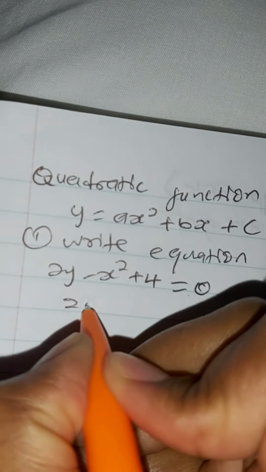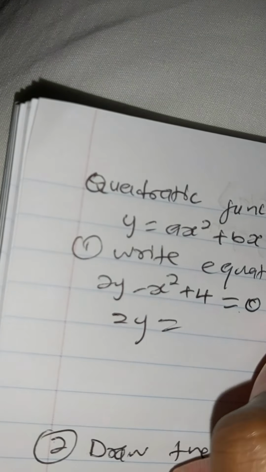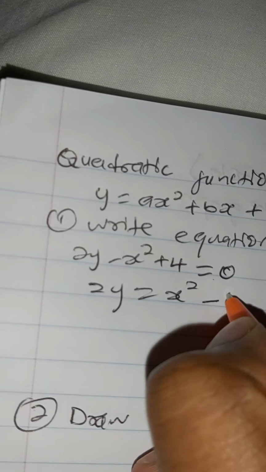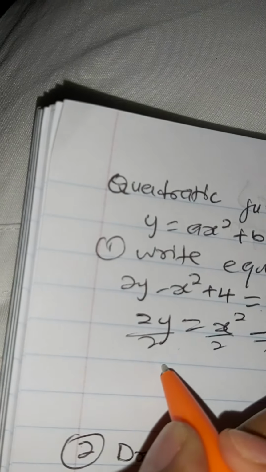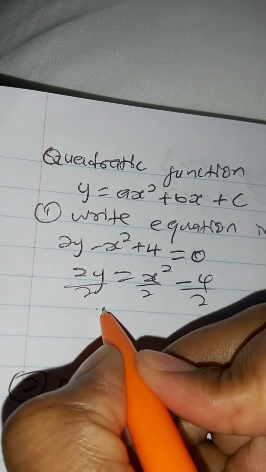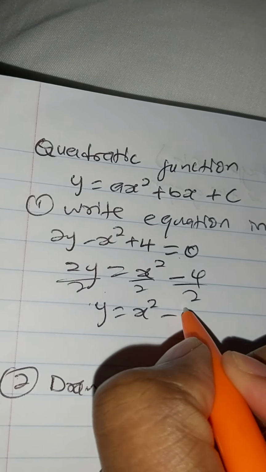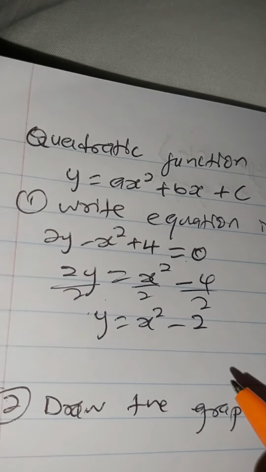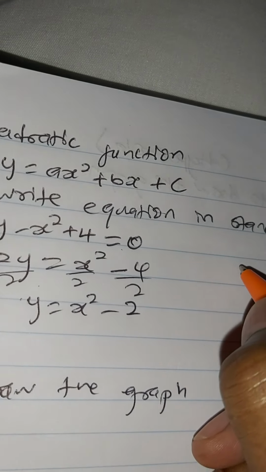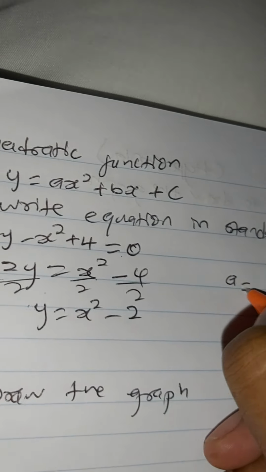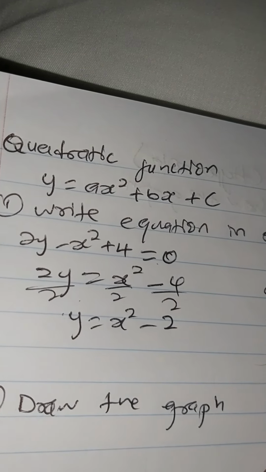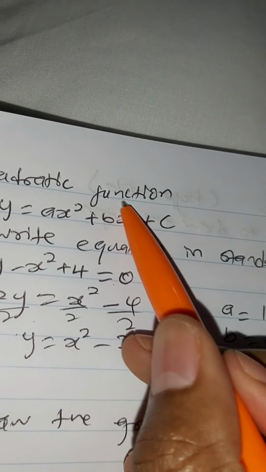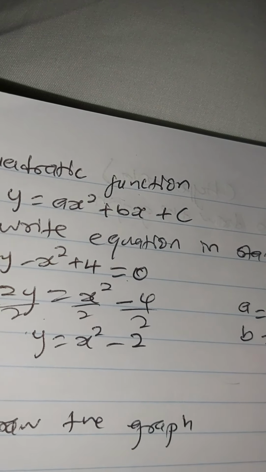So let's do that. We've got 2y equals, we bring this one to the other side, x squared minus 4. Then we can divide everything by 2 to get y as the subject. Therefore, y will be x squared minus 2. So from the standard form, a is 1, b is 0, because we don't have anything with an x.